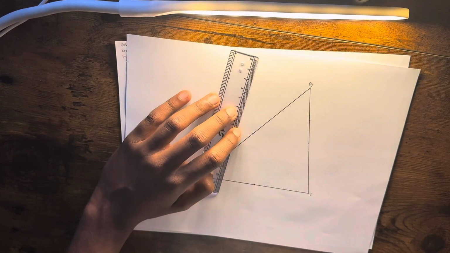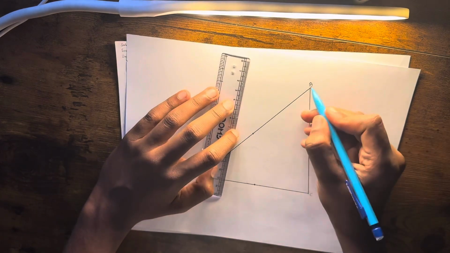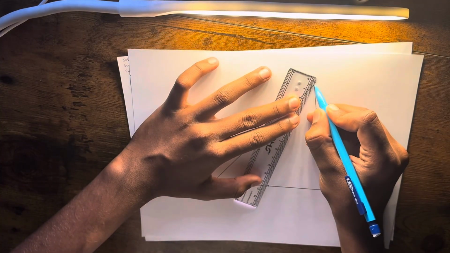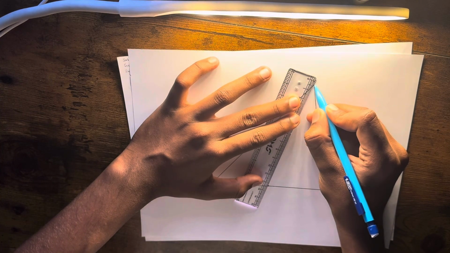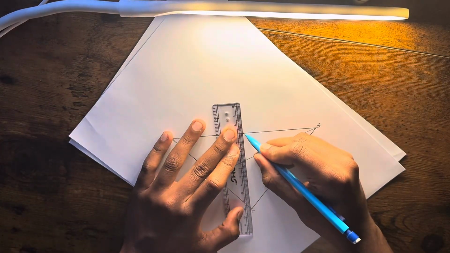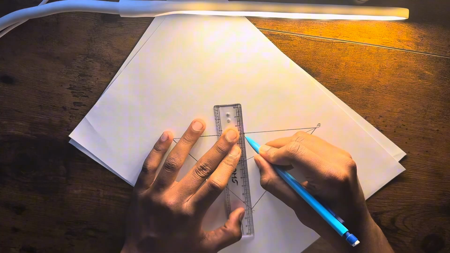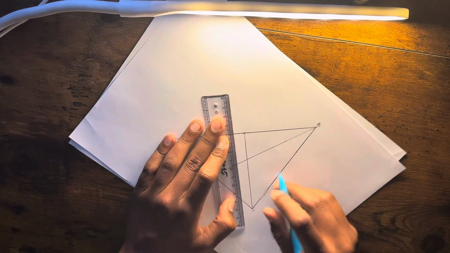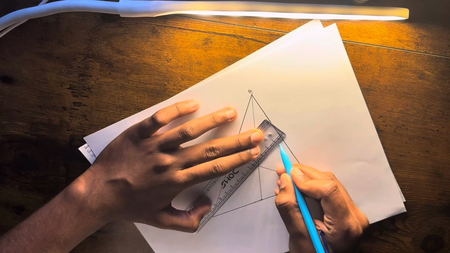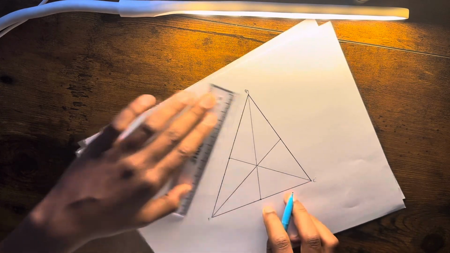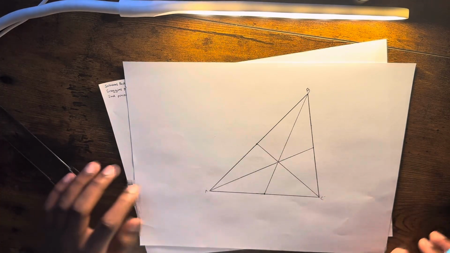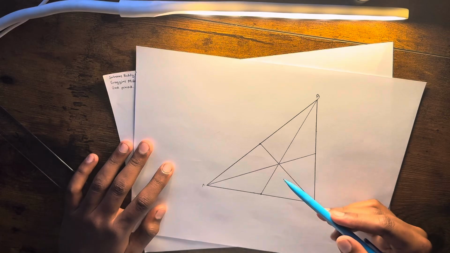Now, I draw the medians. A median connects from a vertex to the midpoint of the opposite side, like I said. So, let's do the first one. Now the second one. And now the last. So, I have three medians now.